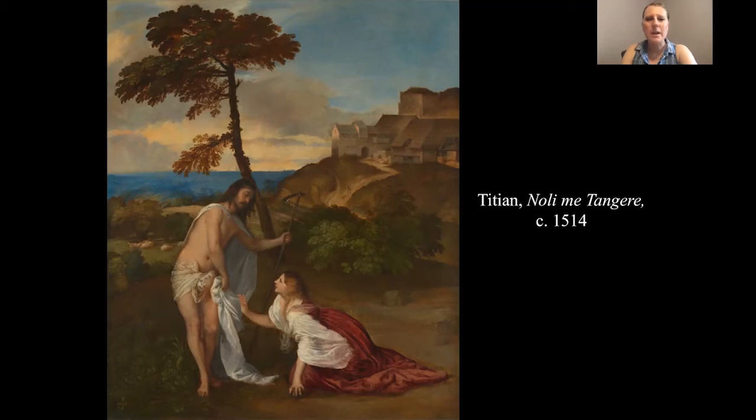So I wanted to look at this Titian painting. Titian is a High Renaissance artist working in Venice in the 1500s. And Titian is giving us the illusion of space and depth by giving us this nice landscape where we can see all the way to that horizon line.